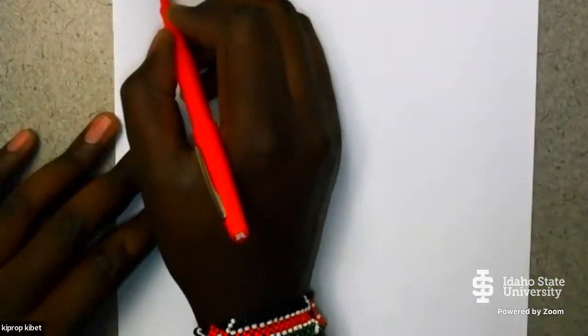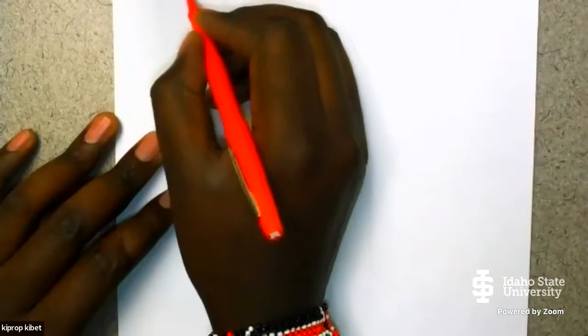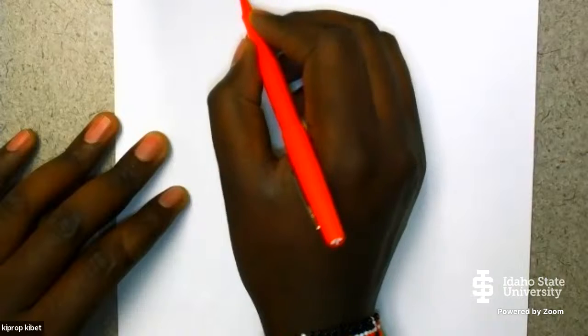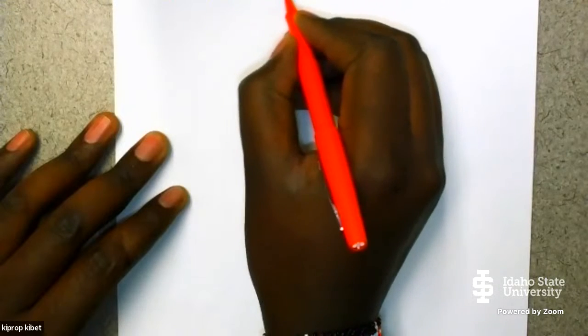So we looked at R, and we say this is the set of real numbers. The capital R is the set of real numbers.